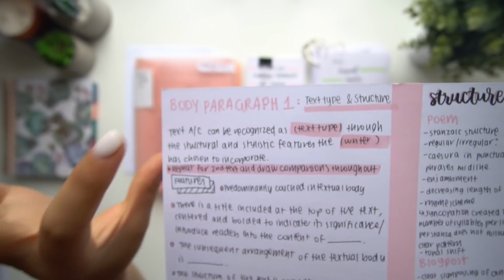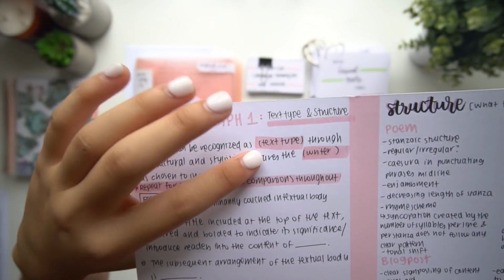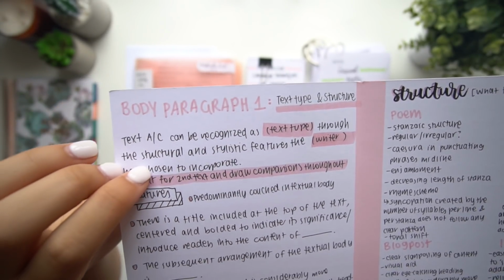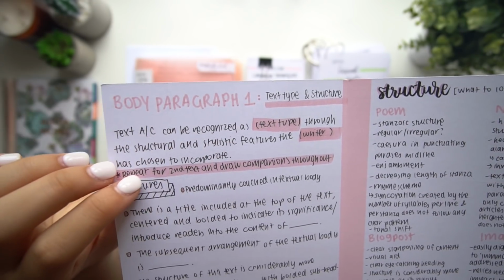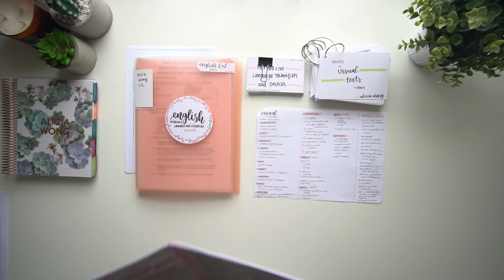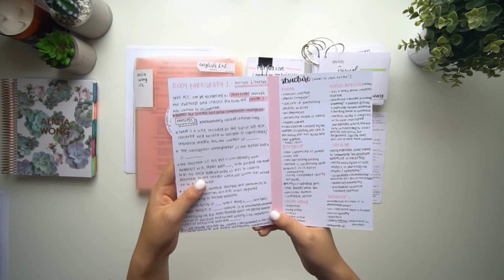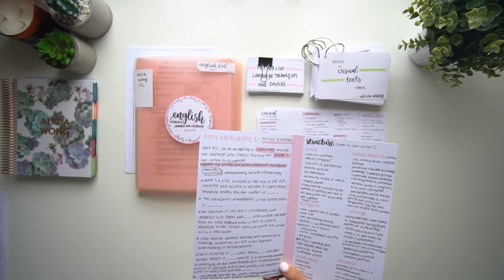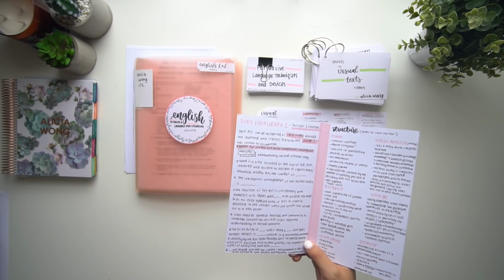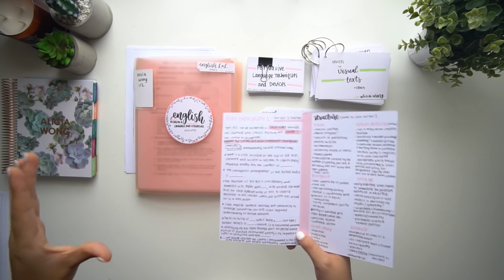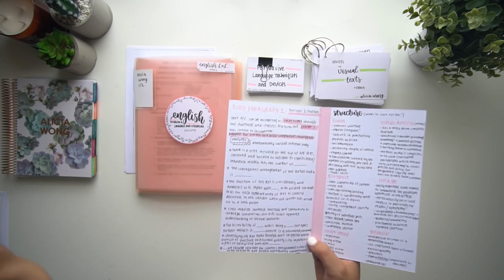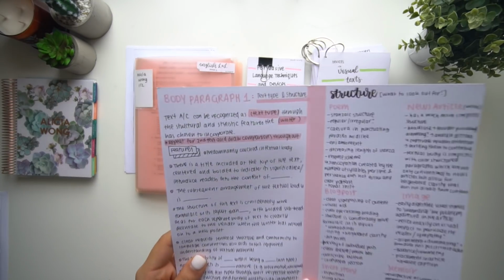For example, the first one says, there is a title included at the top of the text, centered and bolded to indicate its significance and introduce readers into the content of blank, blank, blank. And that will be relevant to whatever text it is. Those are very general sentences, but when you get the text itself, you can rephrase them in a way that will make it specific to the text and show your understanding of it.